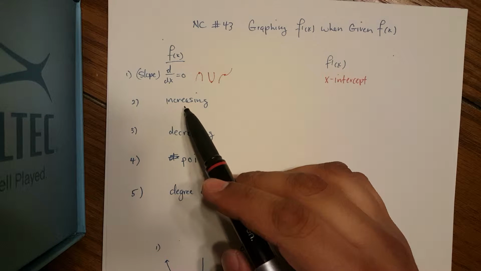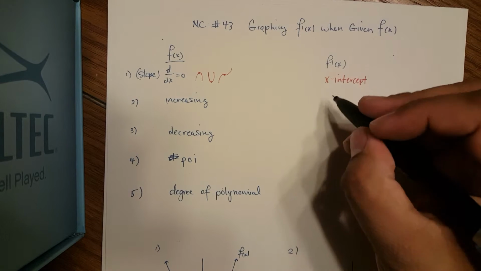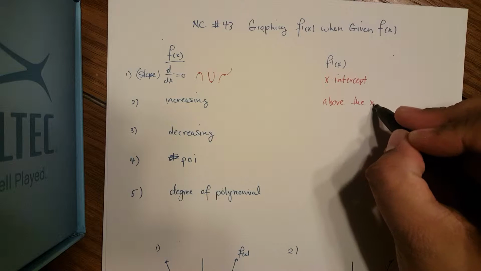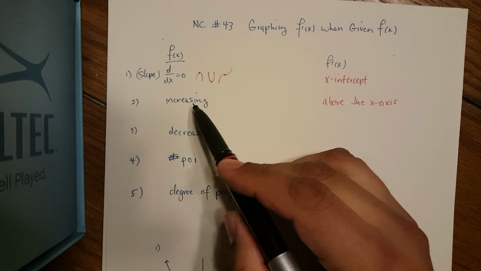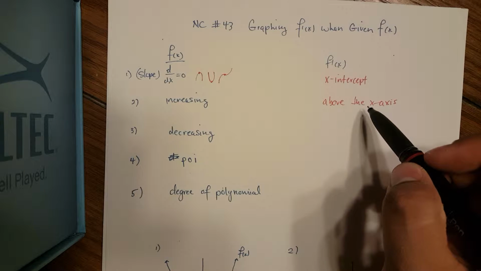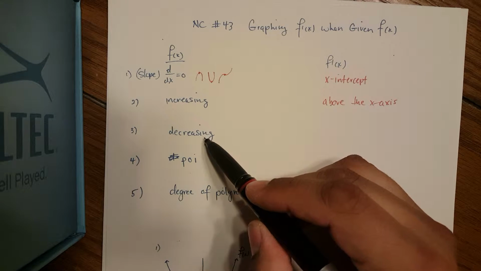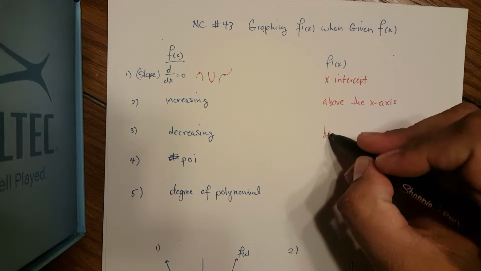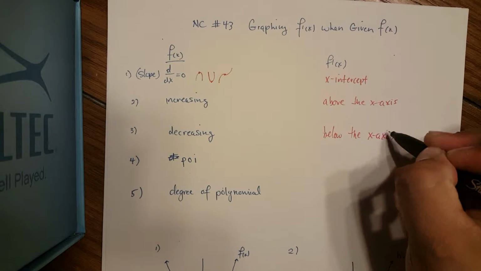Whenever you're increasing, that means your derivative is going to be above the x-axis. That's because your derivative is greater than 0. So over here it's going to be above the x-axis because that's when it's positive. Here it's kind of the opposite of this one. So this is going to be when it's below, so it's going to be below the x-axis.